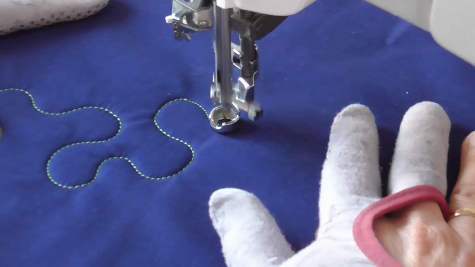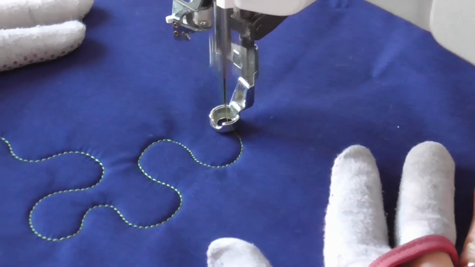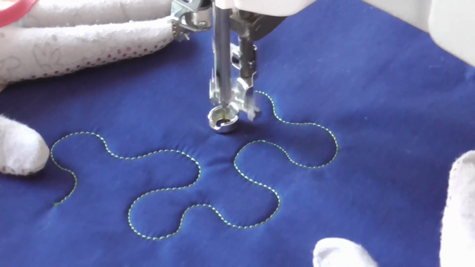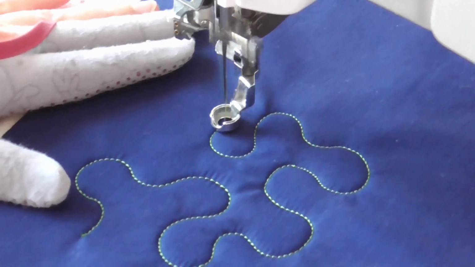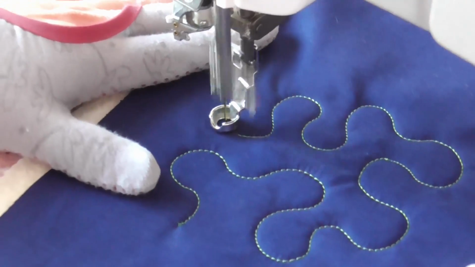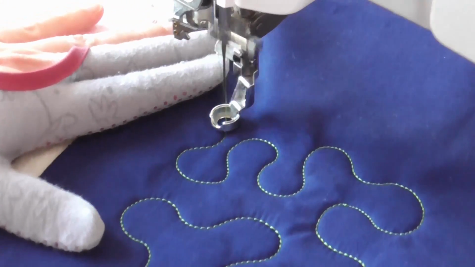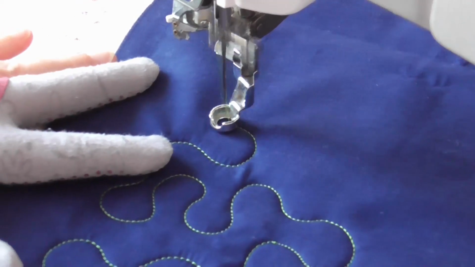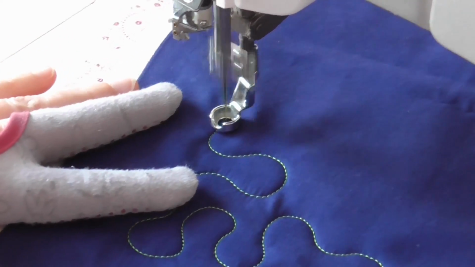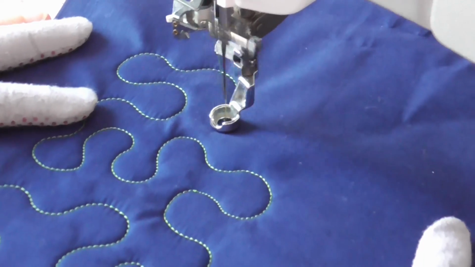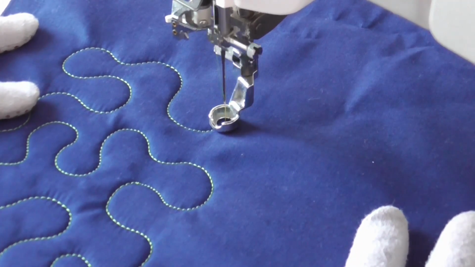and if you know how to quilt a meander, it means you can quilt a lot of quilts, because it is a nice fast overall pattern that can have many applications, and it's simply so relaxing and nice to quilt. So that's our basic meander.